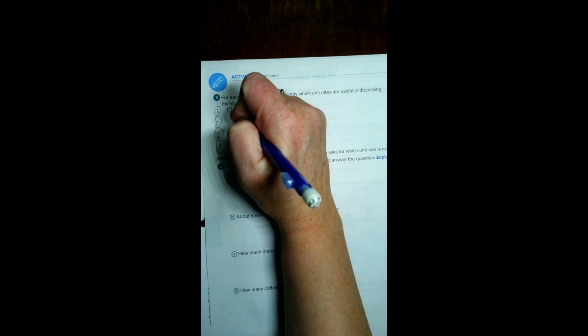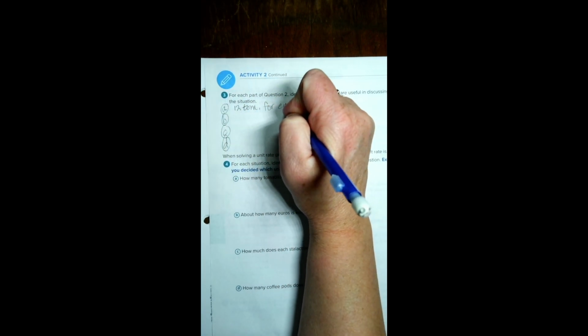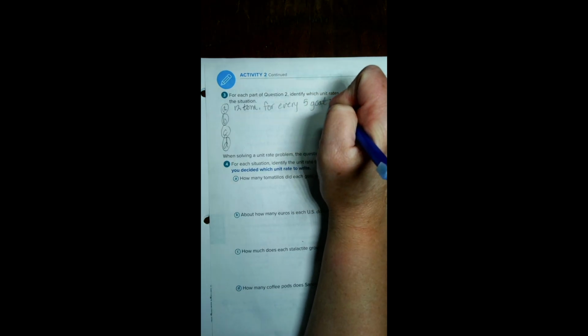So this one makes more sense. 12 tomatillos for every 5 goats. Because then you can just count how many goats do we have. And you can say, all right, for every 5, we need 12 of these. I think they're probably like little tomatoes. I don't know. Somebody look that up and let me know.